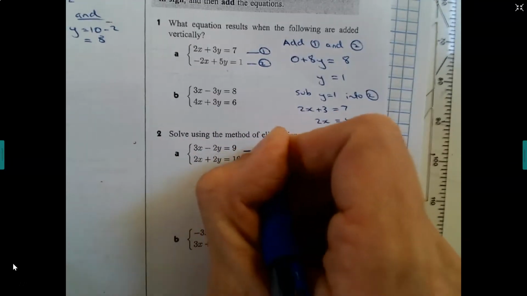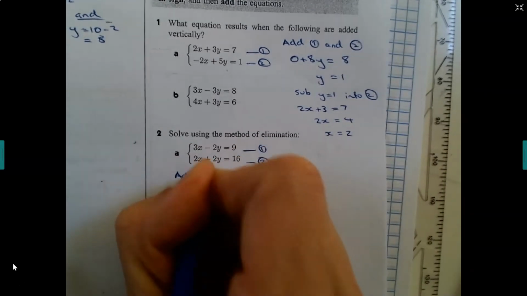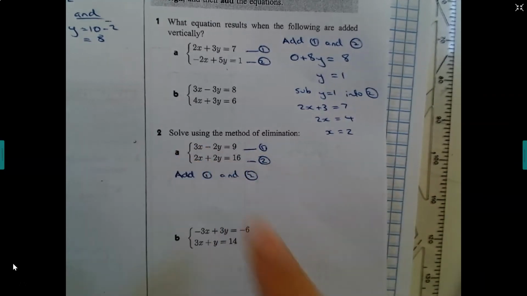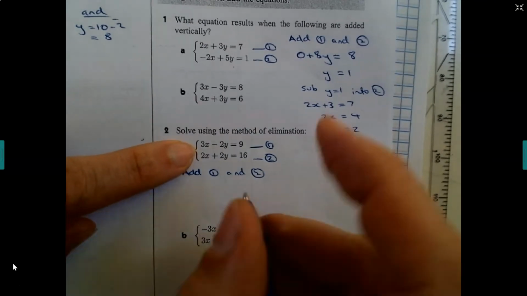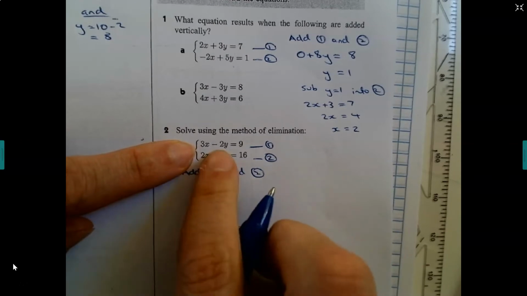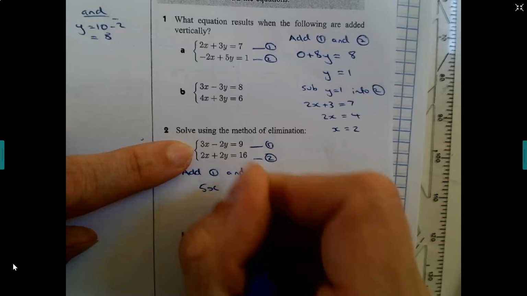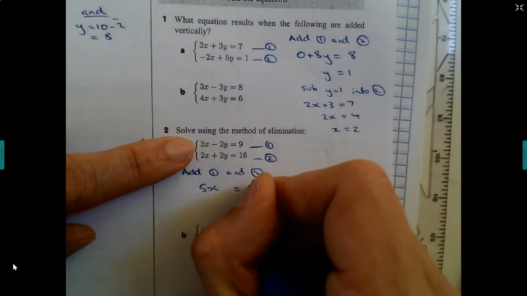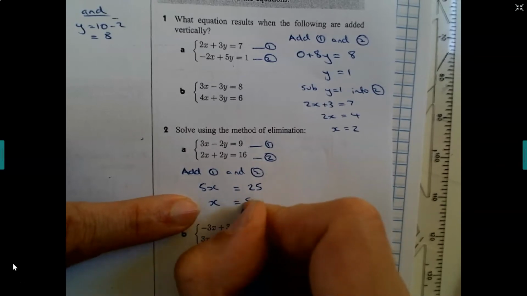So let's just do one more for argument's sake. So add 1 and 2. So what are we going to have with our x's? 5x. Then what's minus 2y plus 2y? 0. And then what's 9 plus 16? 25. So x is equal to 5.